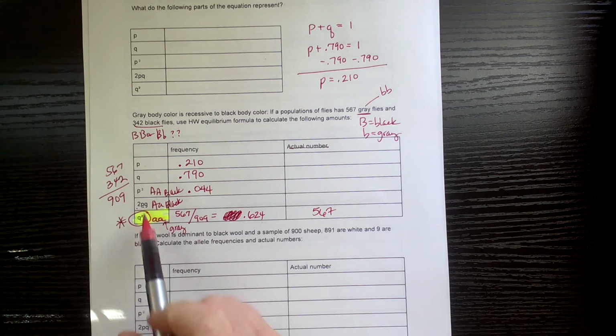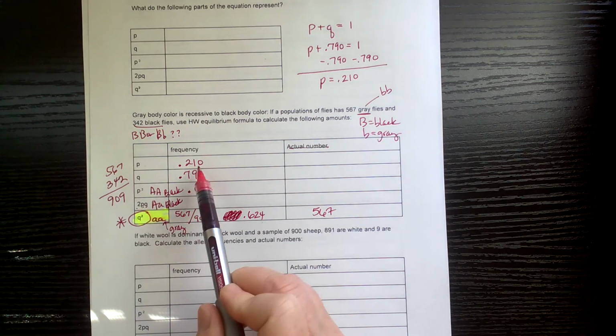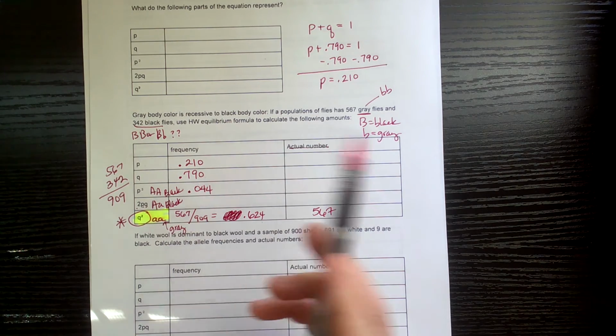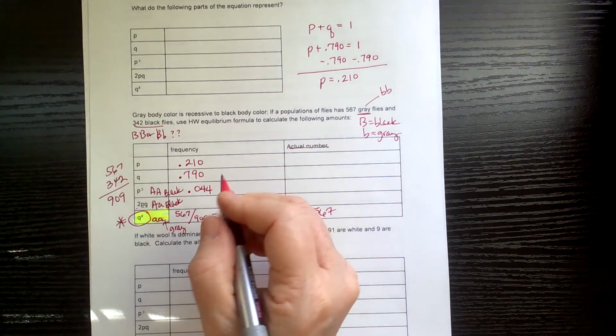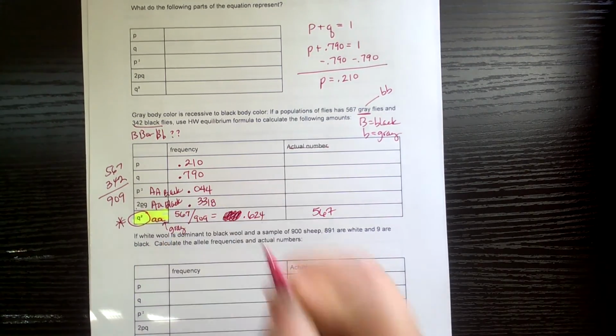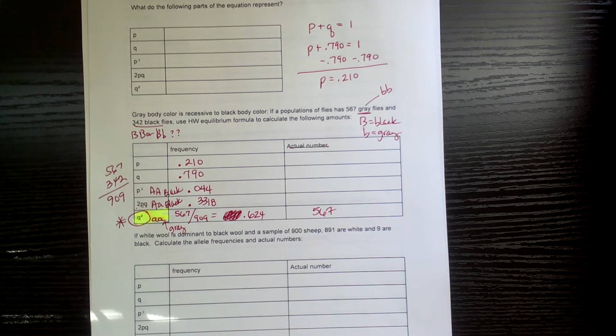And then, final step, to find the frequency of the heterozygous organisms in my population, I literally do 2 times p times q. So 2 times 0.210 times 0.790. Just do that in your calculator, and you're going to get 0.3318. All right, so those are all frequencies.